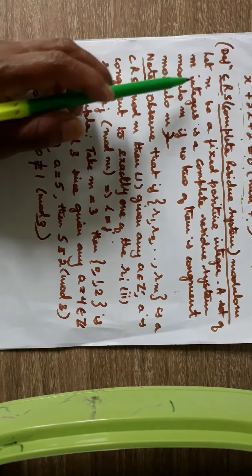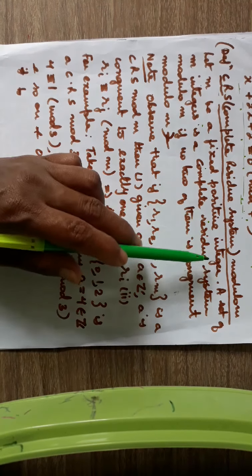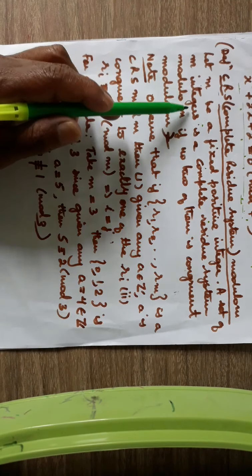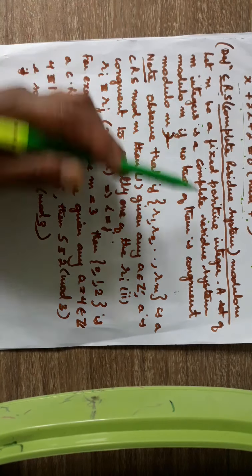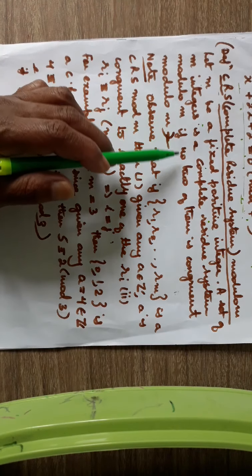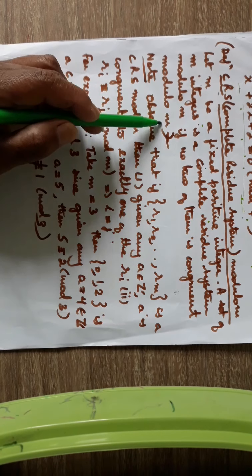Let m be a fixed positive integer. A set of m integers, say R1, R2, R3, up to Rm, is called a complete residue system modulo m if no two of them are congruent modulo m.